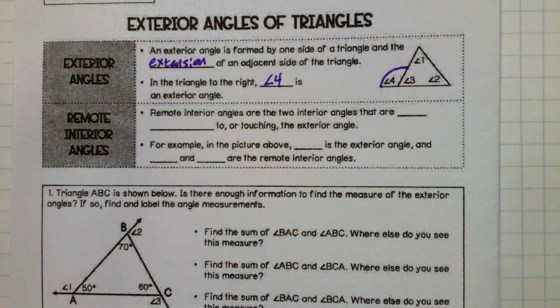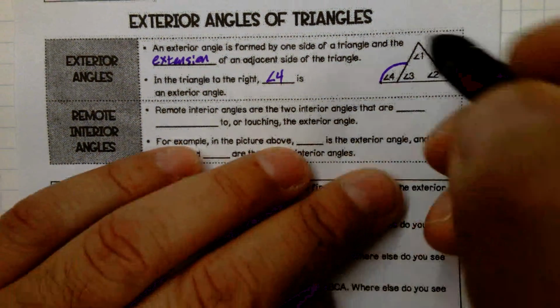Remote interior angles. So when something is remote, if I say, oh, you know, Death Valley is really remote, what comes to mind when I describe it as remote? Lonely. Lonely on its own, by itself. Kind of hard to get to. So I'm going to show you which are the remote interior angles here.